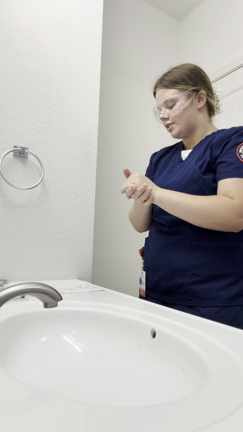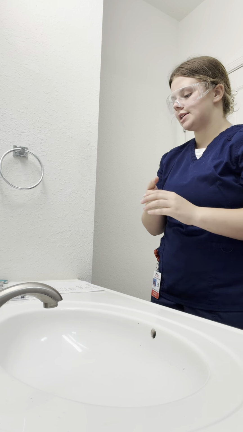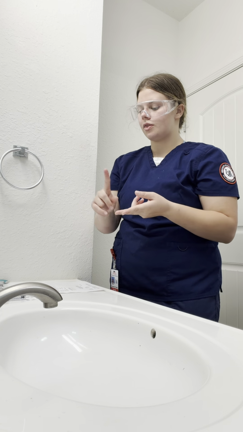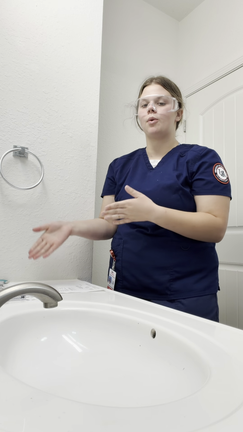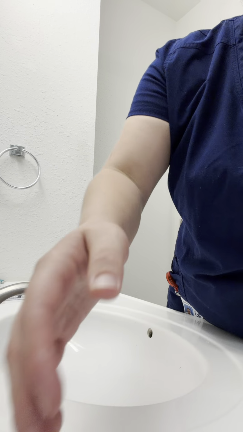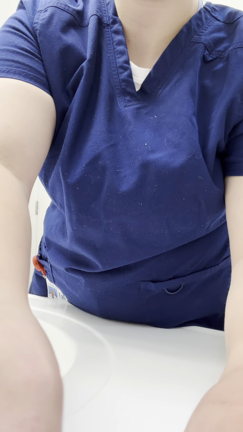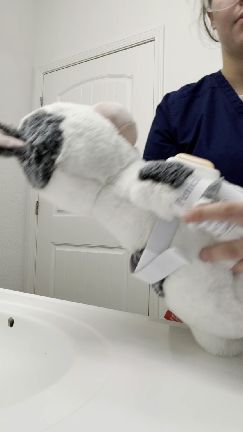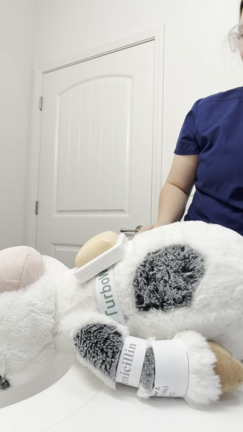All right, so that is going to conclude everything for our second check. Now we are going to gather the MAR, the syringe, and the vial, and we will move to the patient's room. Due to my lack of space, I will just position the camera here, and we'll set the patient down right here and reenact entering the patient's room.